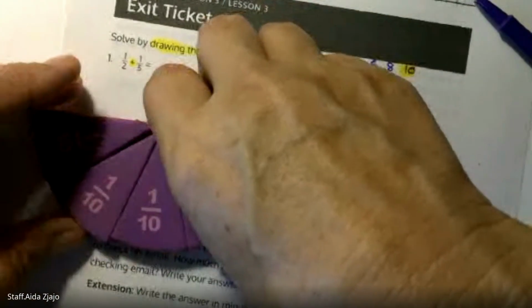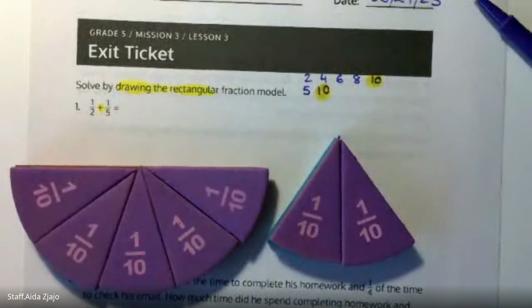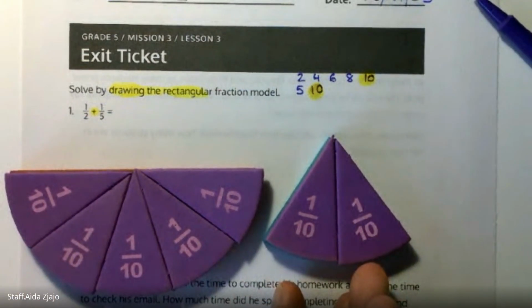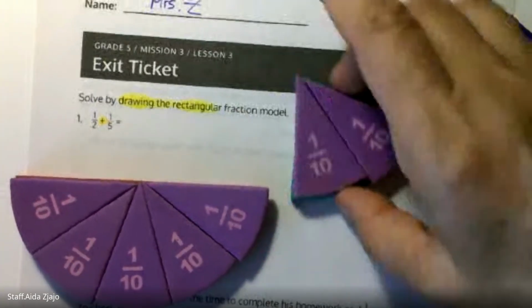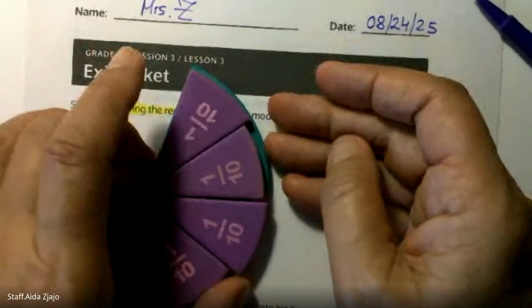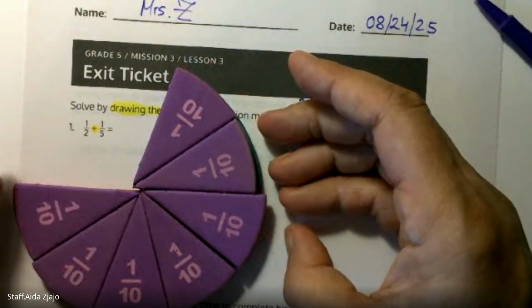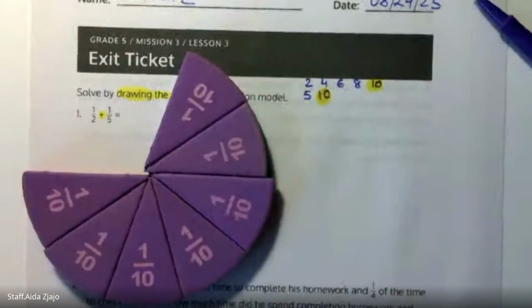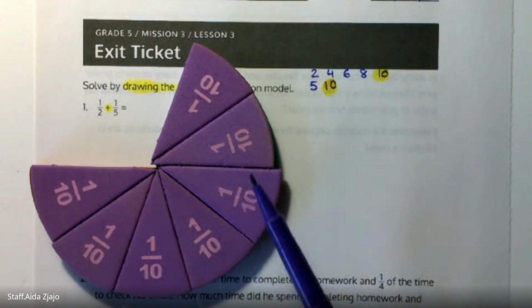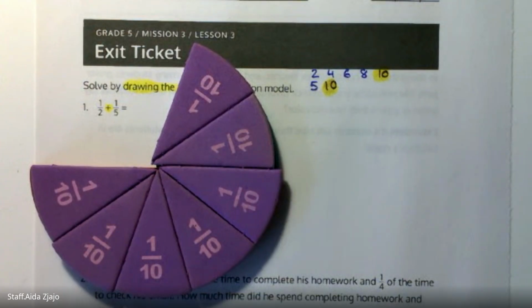Okay, so now look, the pieces are the same size. I still have a half and I still have 1/5, but now I can put them together and finally have the answer. I don't need to choose between 1/2 or 1/5. I know that if I add 1/2 and 1/5, it will be 1, 2, 3, 4, 5, 6, 7 tenths, 7 smaller pieces all together.